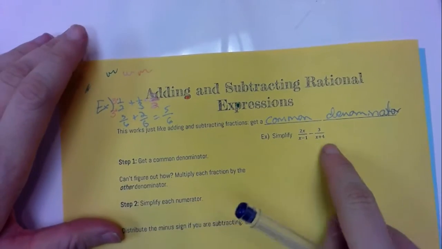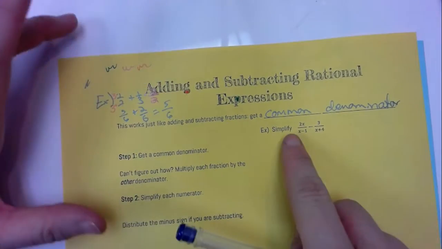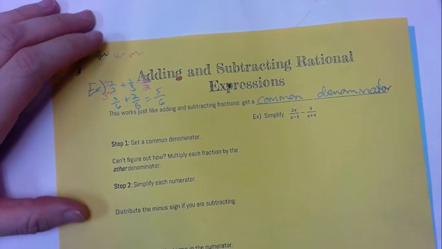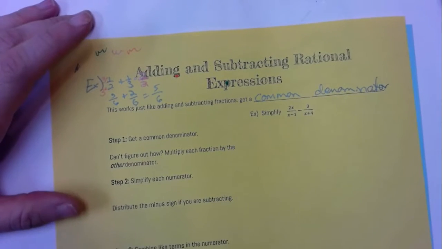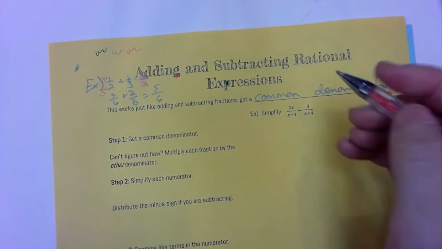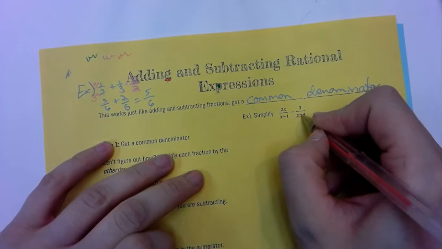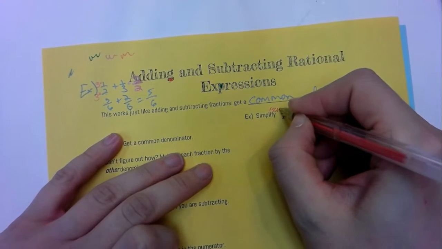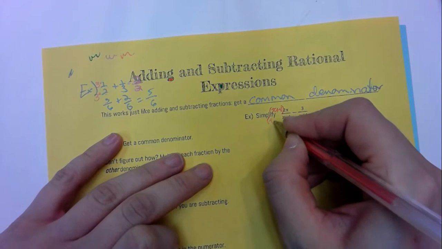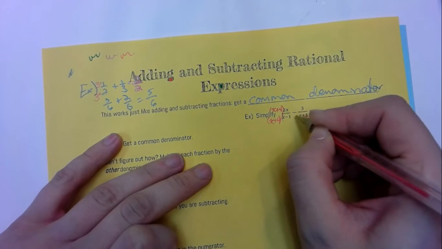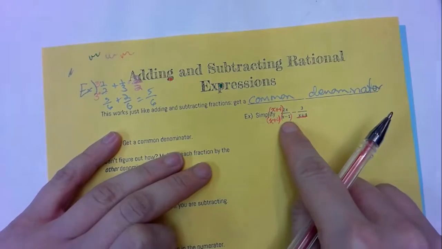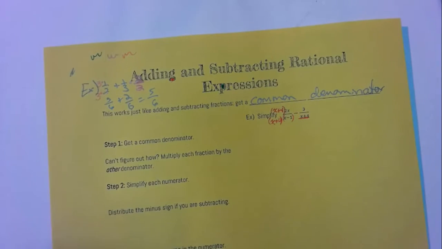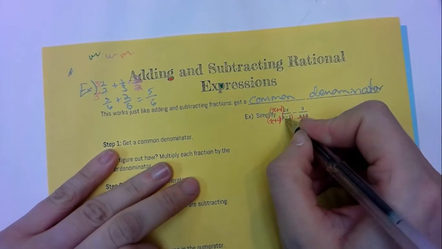First, see if your denominators have any factors in common. And x minus 1 and x plus 4 do not have any factors in common. So we're going to multiply each fraction by the opposite denominator. So the first fraction is going to get multiplied by x plus 4 over x plus 4. And notice I am putting parentheses around anything that has more than one term. And then the second fraction is going to get multiplied by this denominator.